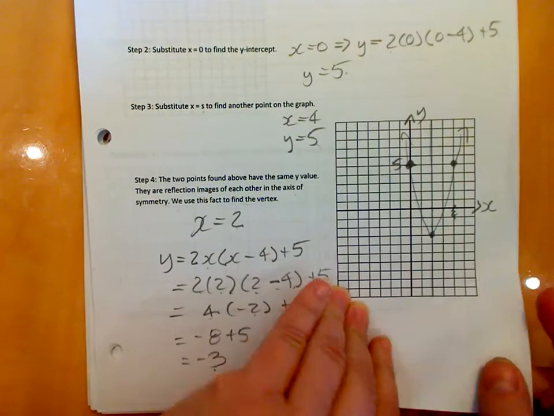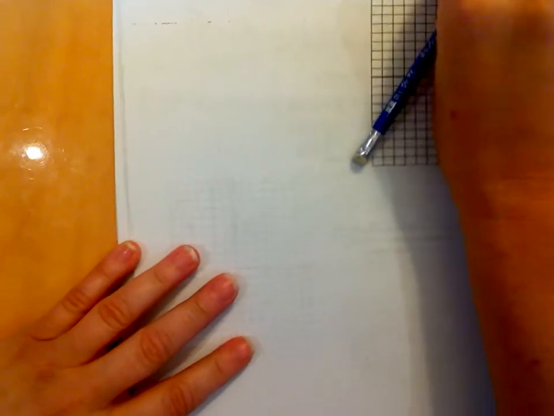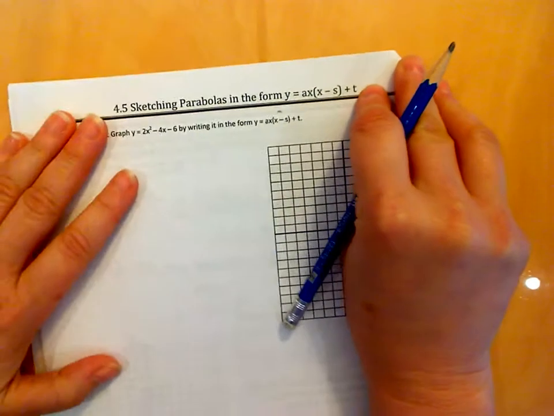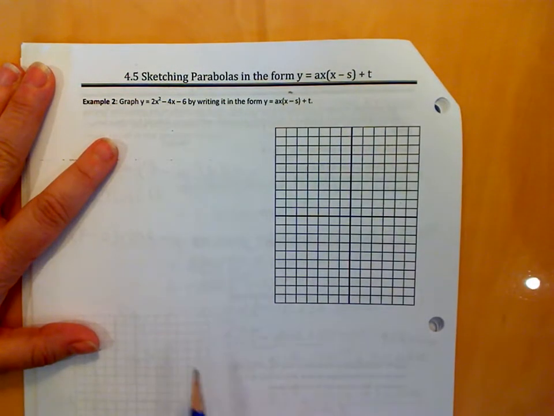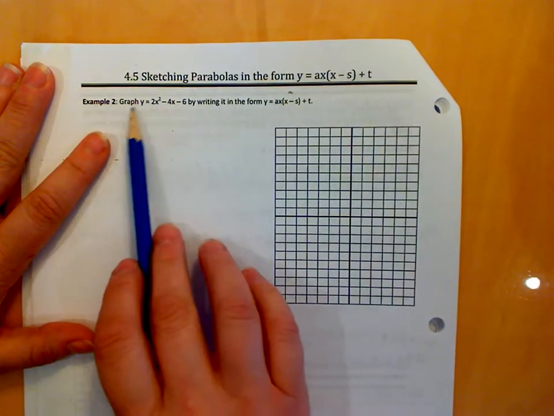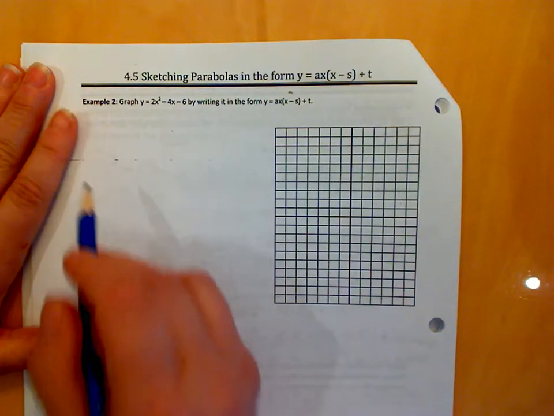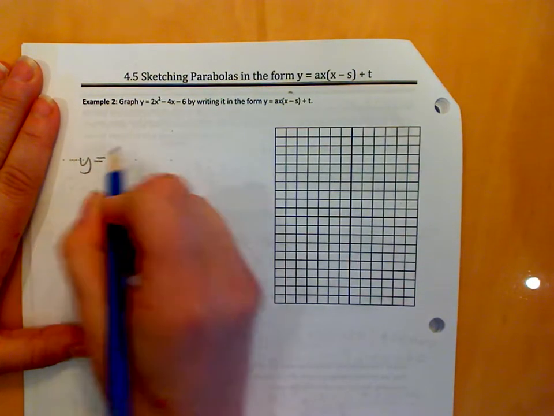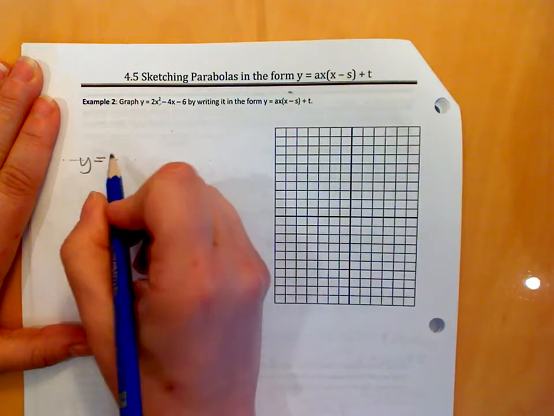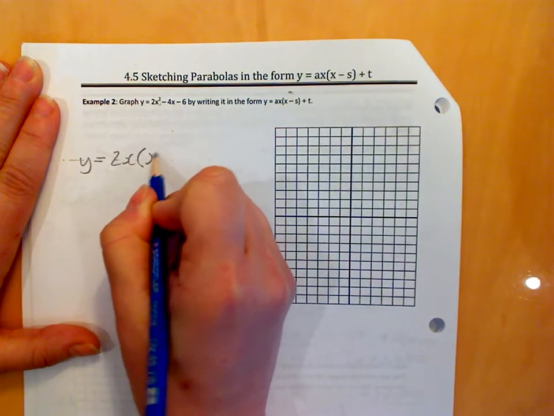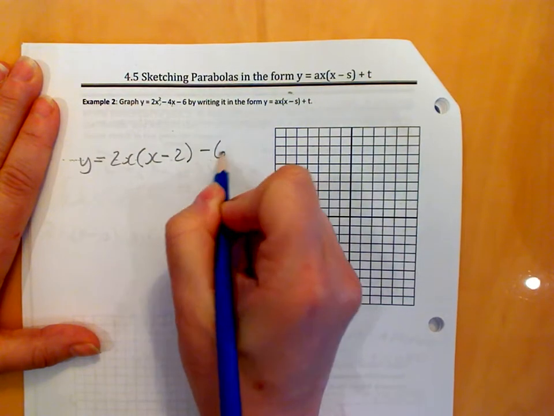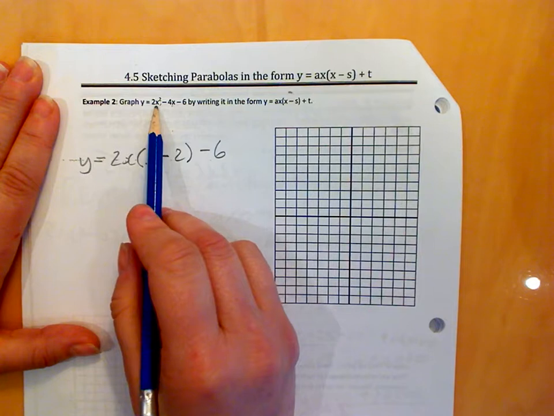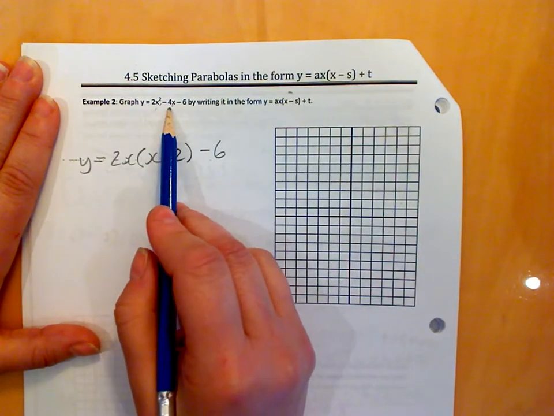Okay, so you may like this, you may not like this, but this is another way that we're going to be doing some graphing. Very little, mostly we're going to do vertex form, but we have to learn this. So let's do this. Exactly what we just did, but with this equation. So first we're going to do y equals, we're going to common factor out of 2x. So we have x minus something, and it's x minus 2 in this case. Minus 6, right? Because 2x times x is x squared, and 2x times minus 2 is minus 4x.